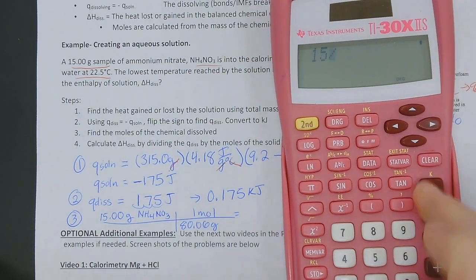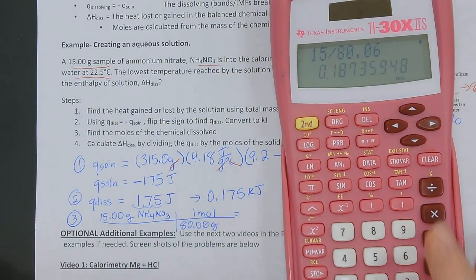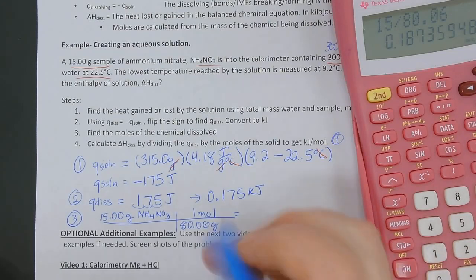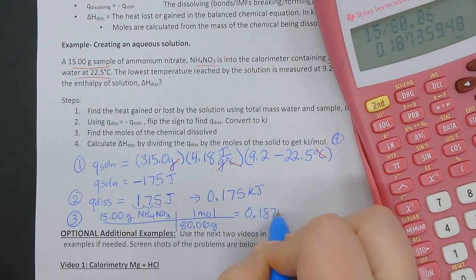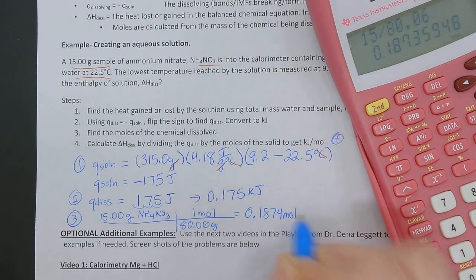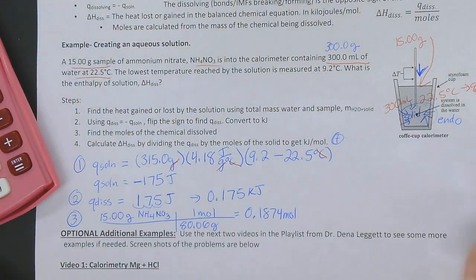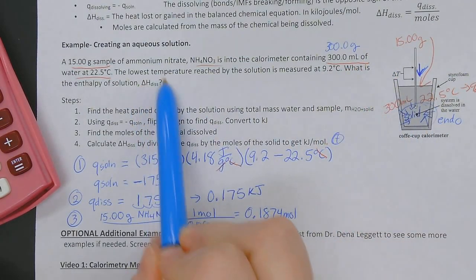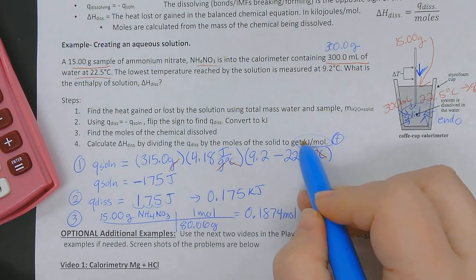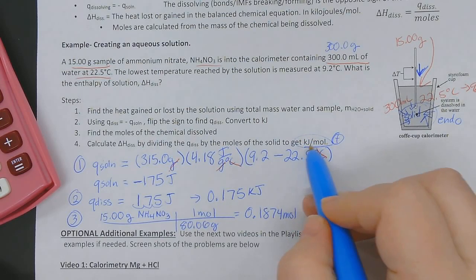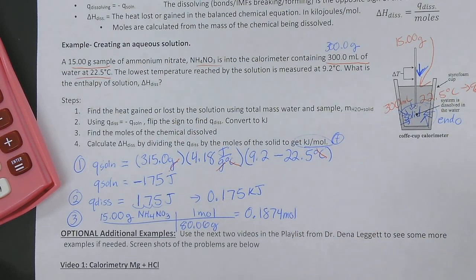So 15 divided by 80.06, and we get 0.18. Let's see, we got 4 sig figs, so 0.1874 moles of our chemical. All right, just like in our reaction, we're trying to find delta H. We want it in kilojoules per mole. Again, that's just like having an equation. It's telling you need kilojoules, you need moles, and you need to divide them.